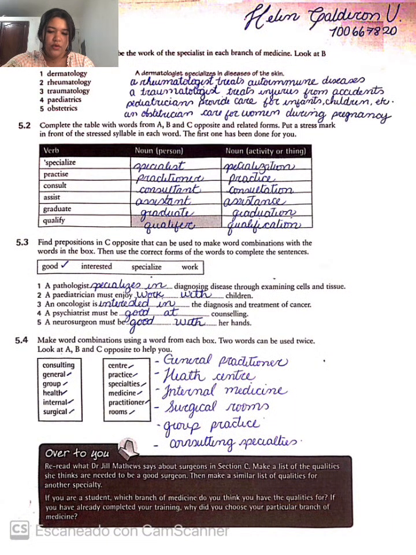Complete the table with words from A, B, C opposite, and related forms. Put a stress mark in front of the stressed syllable in each word. The first one has been done for you. Verb, noun, and noun referring to activity or thing. Specialize, specialist, specialization. Practice, practitioner, and practice. Consult, consultant, and consultation. Assist, assistant, and assistance. Graduate, graduate, and graduation. Qualify, qualifier, and qualification.